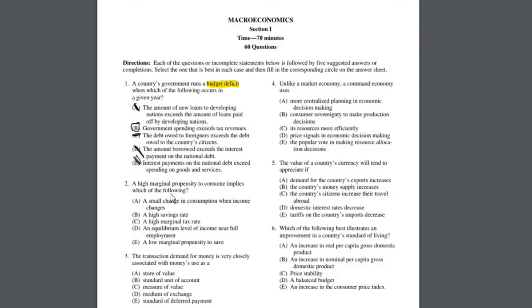All right. A high marginal propensity to consume implies which of the following. So we know that the spending multiplier is 1 over 1 minus MPC, right? And that's what they're talking about here, the MPC, the marginal propensity to consume. So if you consume more, then you're going to save less. So the MPC plus MPS always has to equal 1. So whenever the MPC becomes greater, then the MPS by default has to get lower. So let's look at these answers.